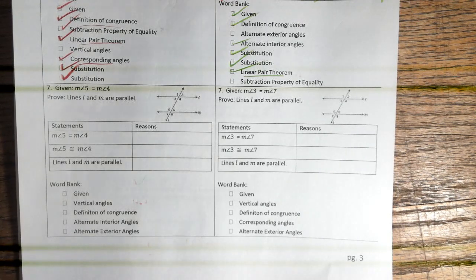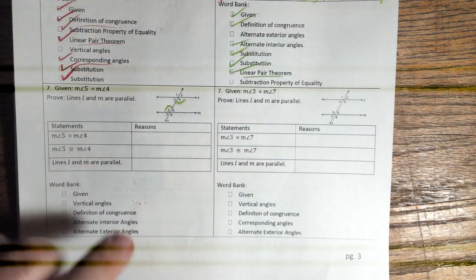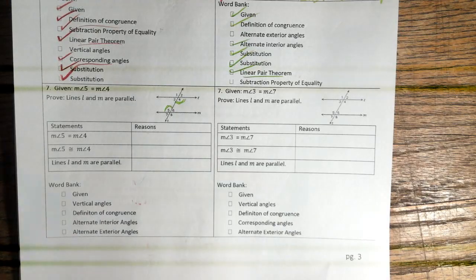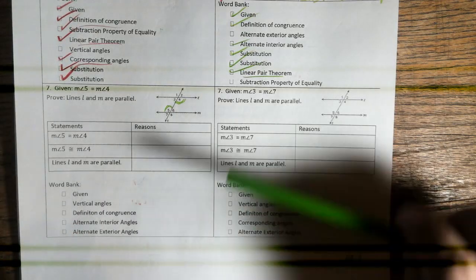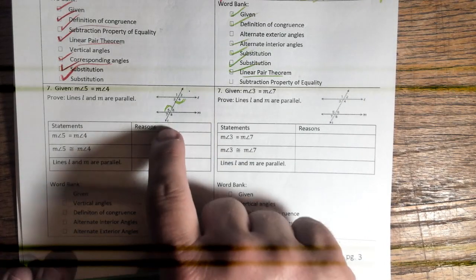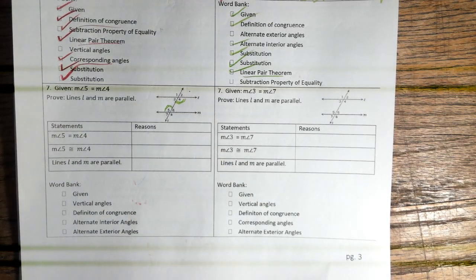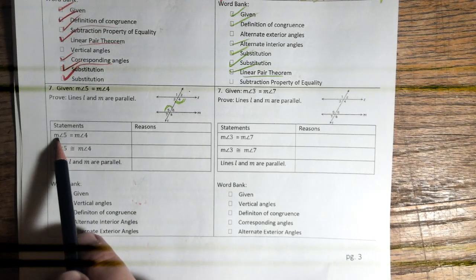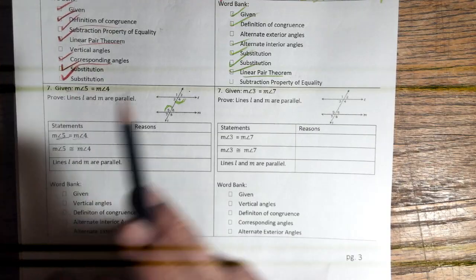So let's just mark our angles here. And they are congruent, so we can do those. So 5 and 4, notice that these are inside L and M, and they're on alternate sides, so that's alternate interior. Just something to note before we even look at everything. All right, statement 1, 5 is equal to 4. That's the given.